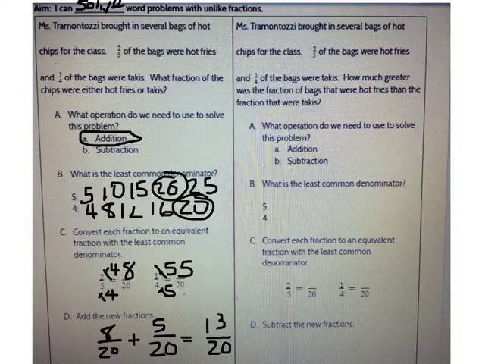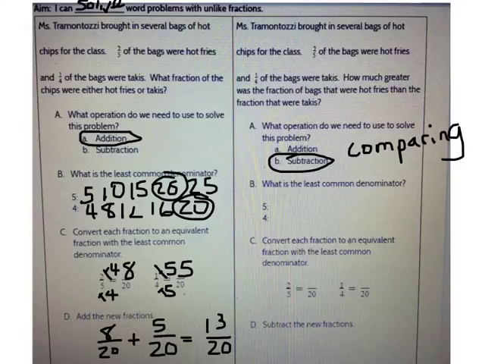What do we need to do to solve this problem? We need to subtract. In this problem, we are comparing or finding the difference. Remember that the answer to a subtraction problem is called the difference. So when we find how much greater, how much taller, how much farther, anytime we're comparing two quantities, we need to subtract. What's the least common denominator for 2/5 and 1/4?